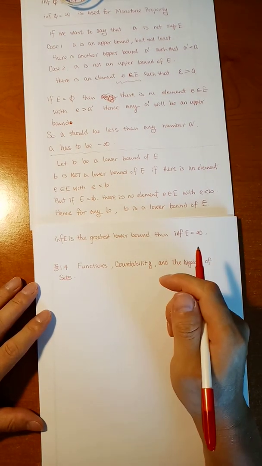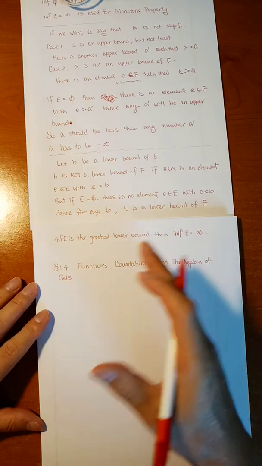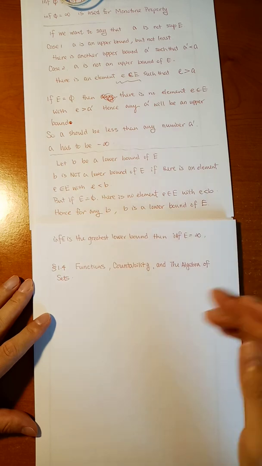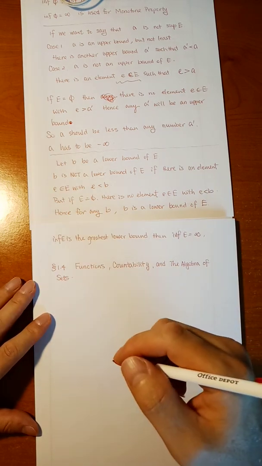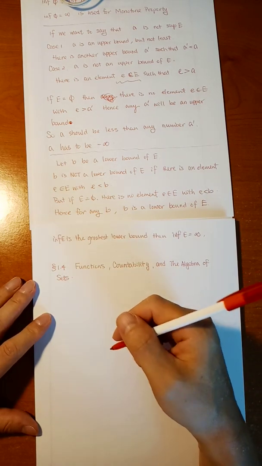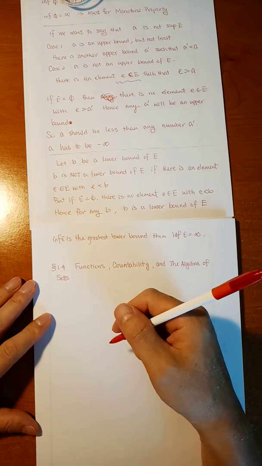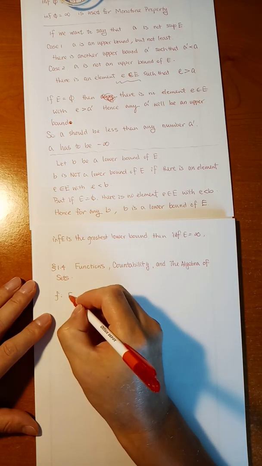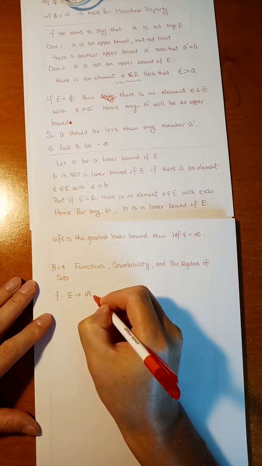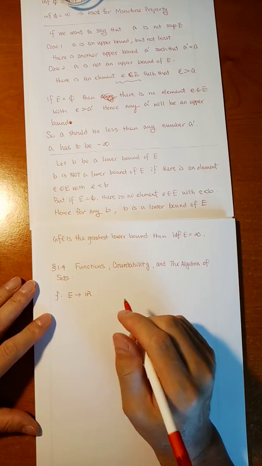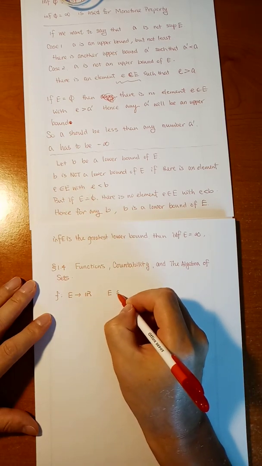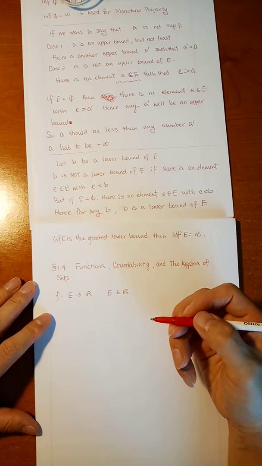So for this class, at least for the first few chapters, we only discuss the so-called real-valued functions of real variables. When you have a function f from its domain to the range, the real numbers, then the domain is also a subset of real numbers.